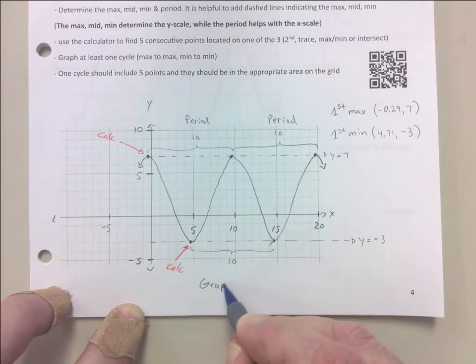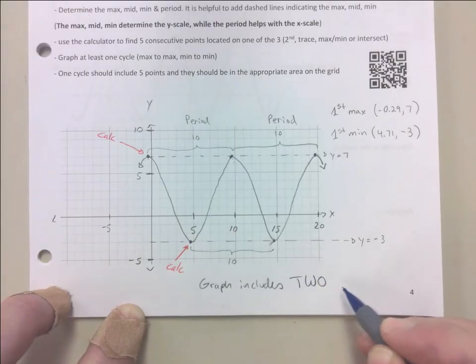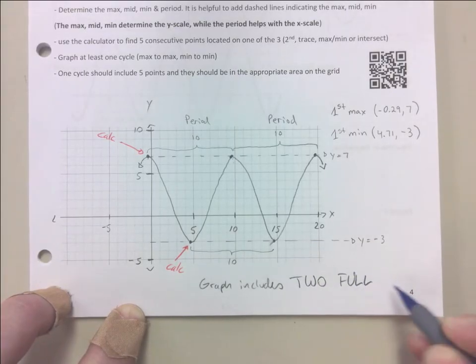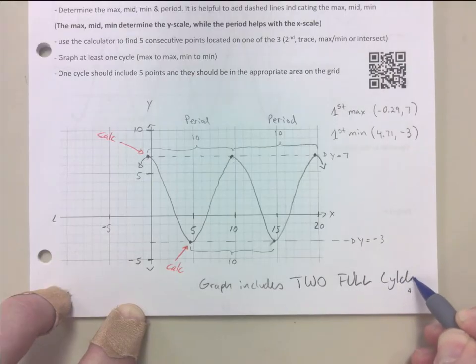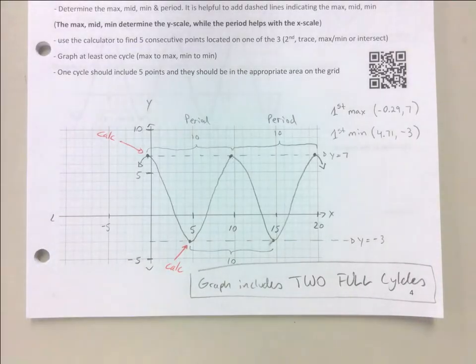So I will make a note here. Graph includes 2 full cycles. 2 full periods, 2 full cycles, whatever you want to call that.